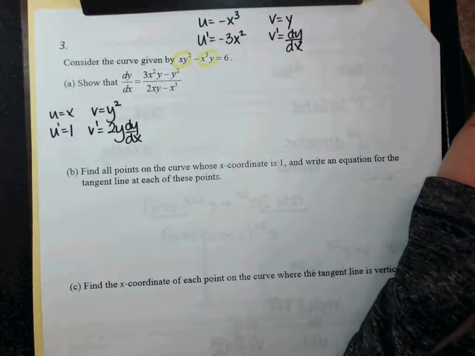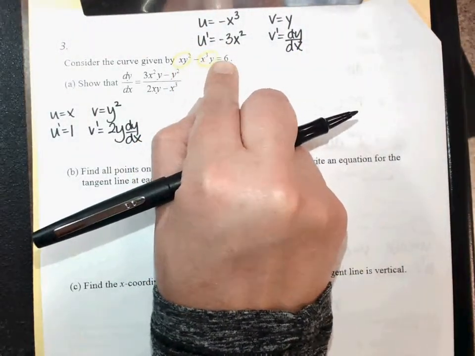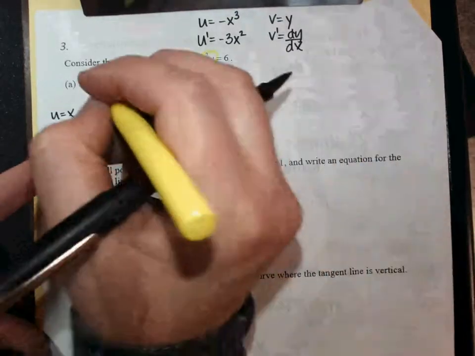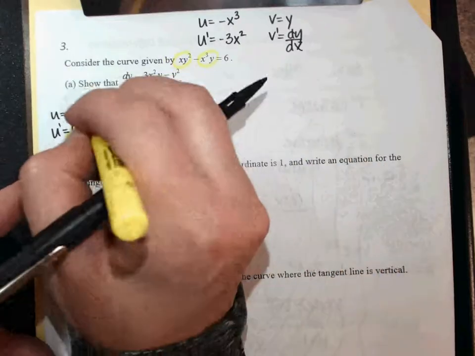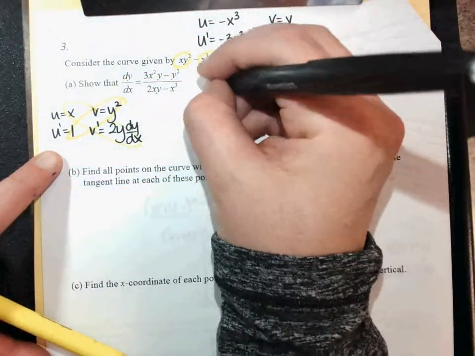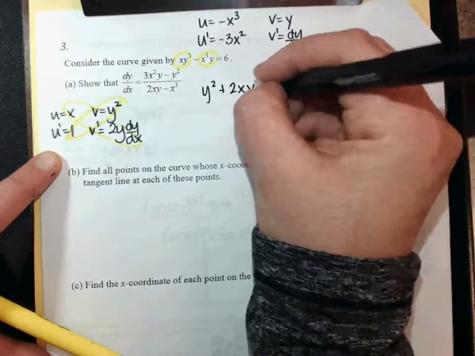Okay, then remember, I'm going to have to do this product plus that product equals, what's the derivative of 6? 0. Good, so let's do this one first. I'm going to have y squared plus 2xy dy/dx.